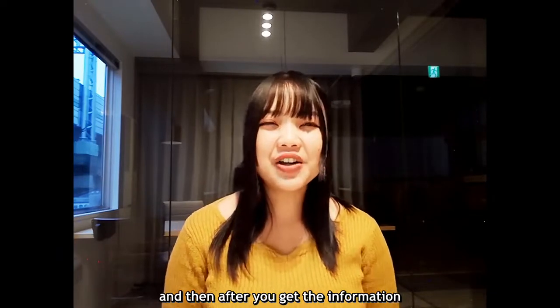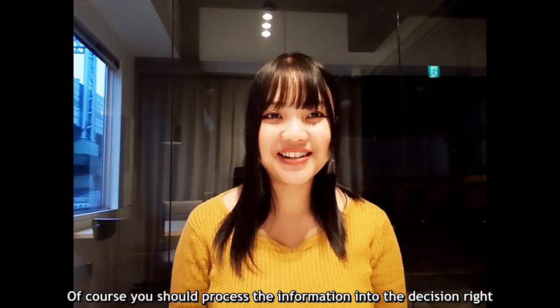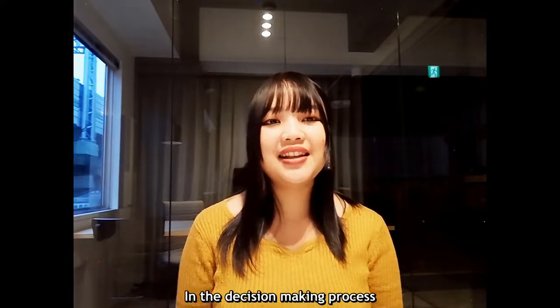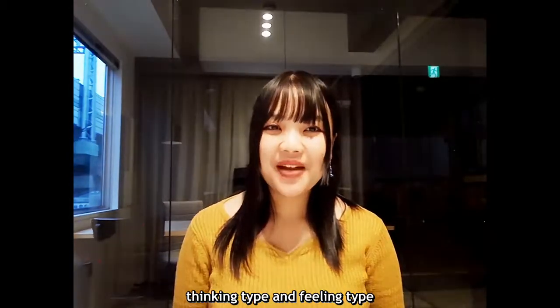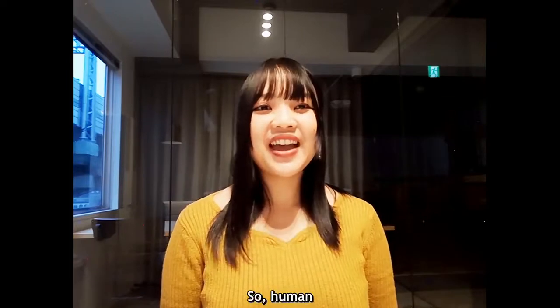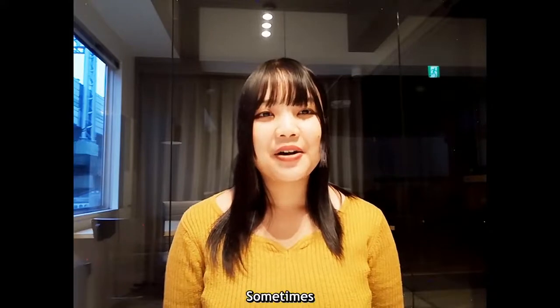And then after you get the information, what should you do? Of course, you should process the information into a decision, right? So the decision-making process. In the decision-making process, or judging function, we have the thinking type and feeling type, the thinker and feeler. Human beings tend to make decisions sometimes not so objectively.